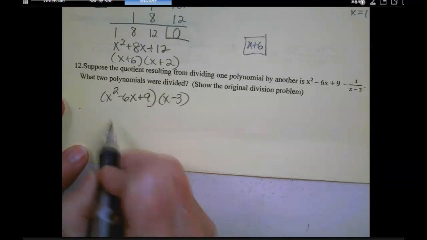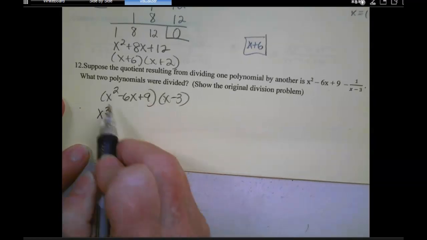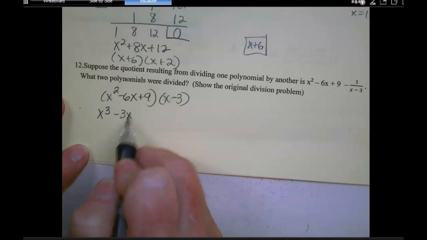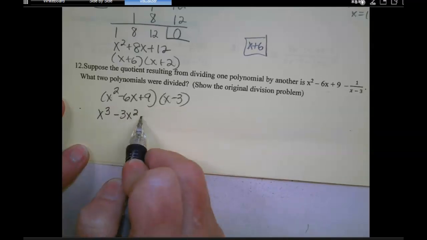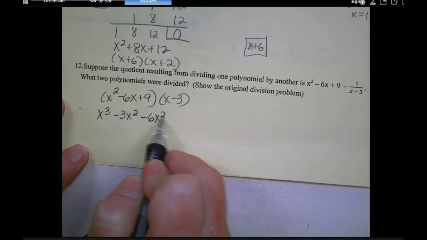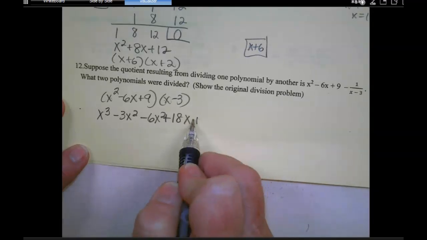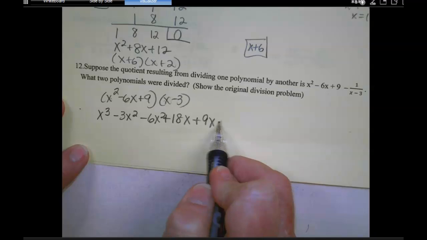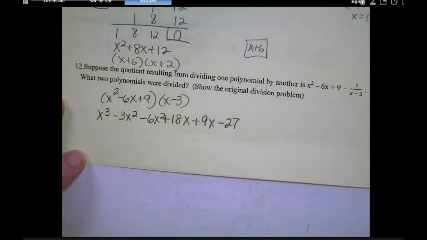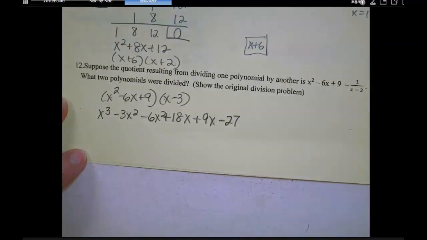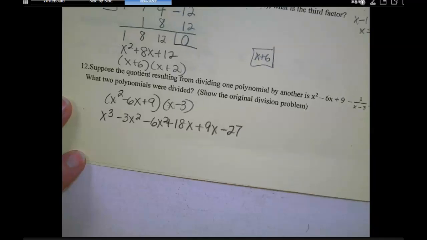So x squared times x is going to give me x to the third minus 3x squared minus 6x squared plus 18x plus 9x minus 27. Is that all I need to do? What have I left out?